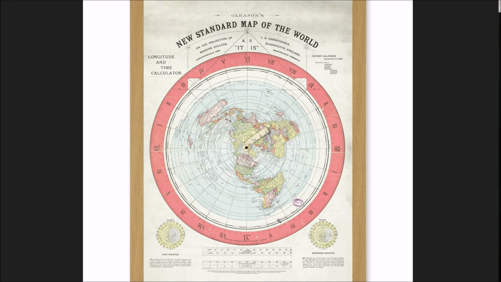Interesting. So for a start, Eddie, this is not a flat Earth map. Literally the Gleason map itself. If you look at the actual Gleason map, and we have a nice picture of one here, and it's even still got its original little measuring stick in the center here. It's a nice example. It says at the top, New Standard Map of the World.